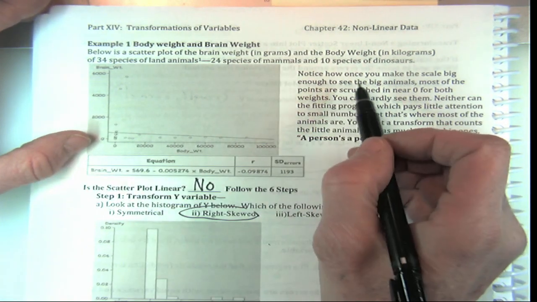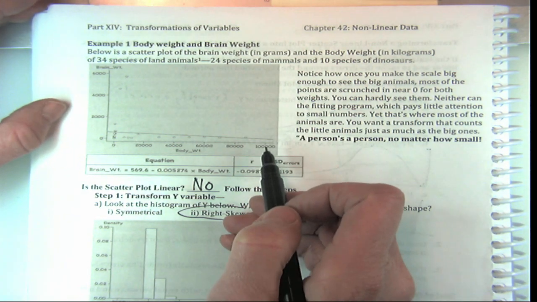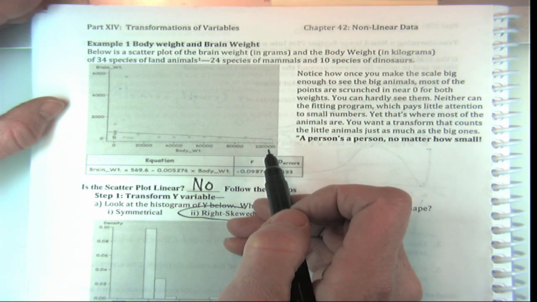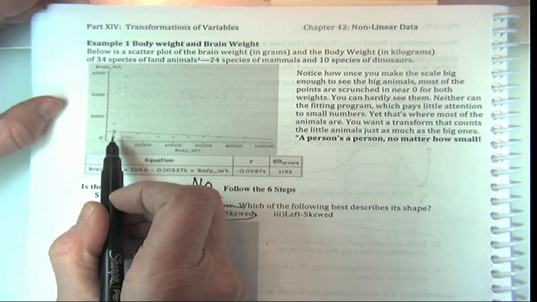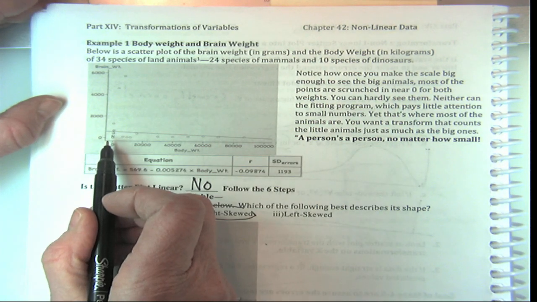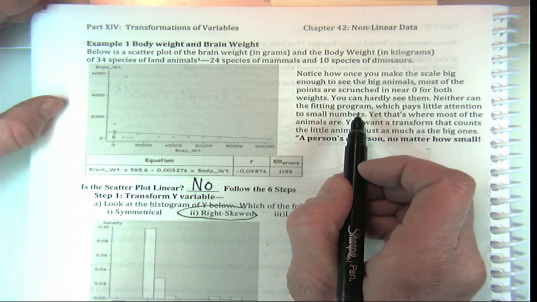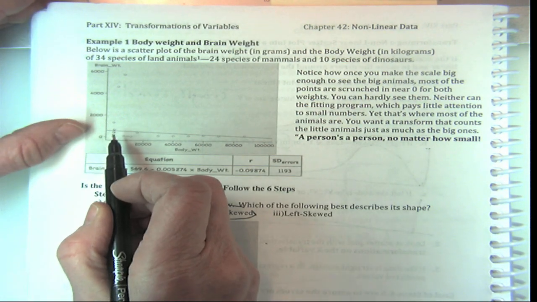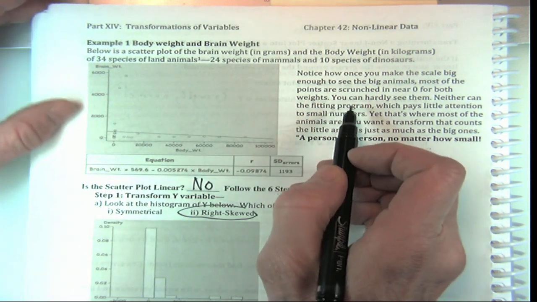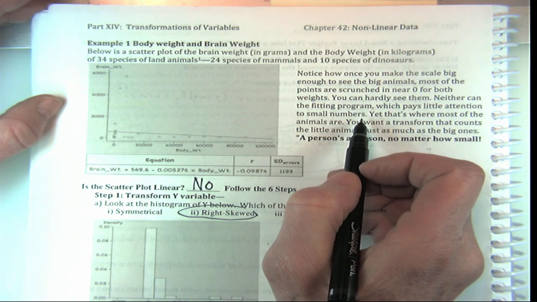So I say, notice how once you make the scale big enough to see these big animals, and once we make it big enough to see all the super rich people in our class, most of the rest of the data is scrunched near zero. Okay, that's what's happening here. You can hardly see them. And neither can the fitting program. None of us can see them. They're just like a blob, and we're treating them as one point. And it pays little attention to these small numbers.